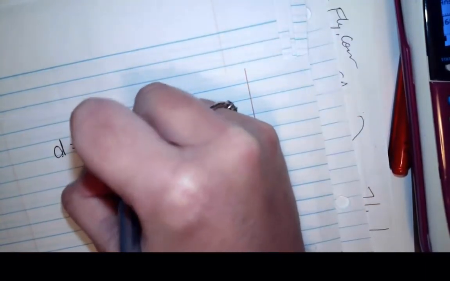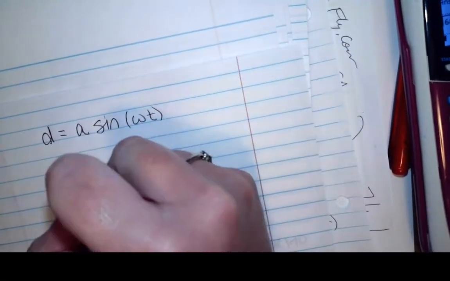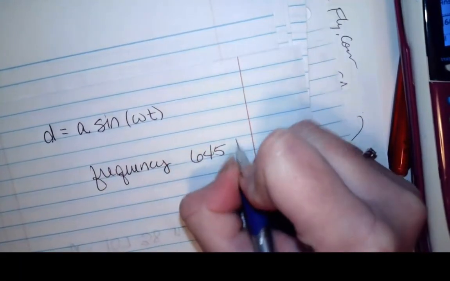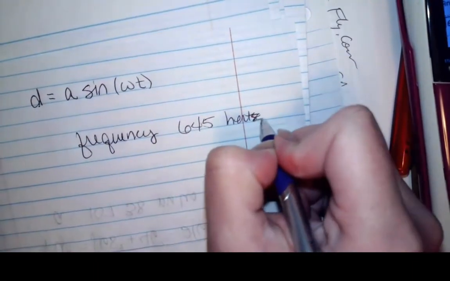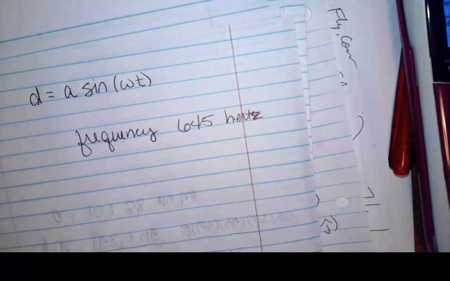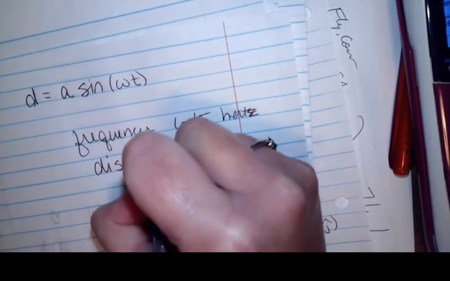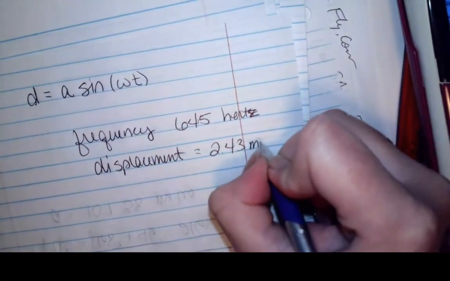All right, the loudspeaker diaphragm is oscillating in simple harmonic motion described by the equation d equals a times the sine of omega t, with a frequency of 645 hertz. So my frequency is 645 hertz, and a maximum displacement of 2.43, so my displacement is 2.43 millimeters. Okay, I want to find an equation.